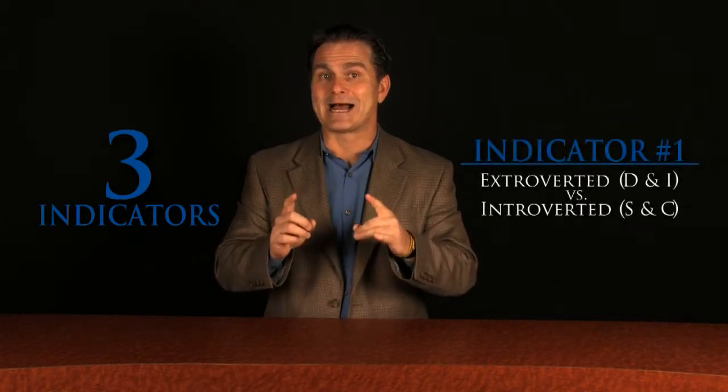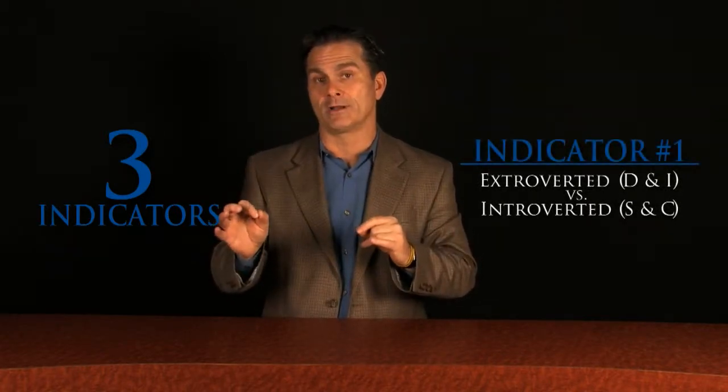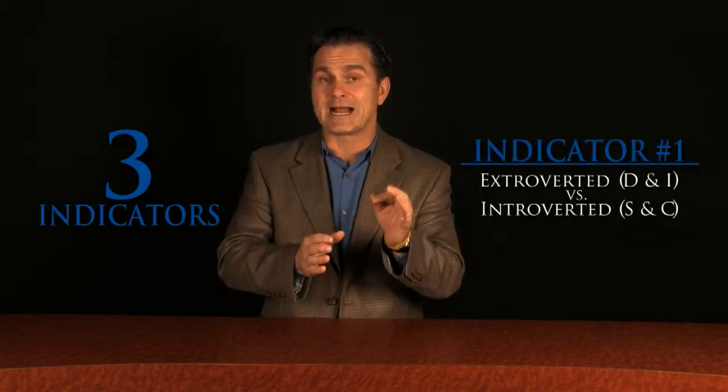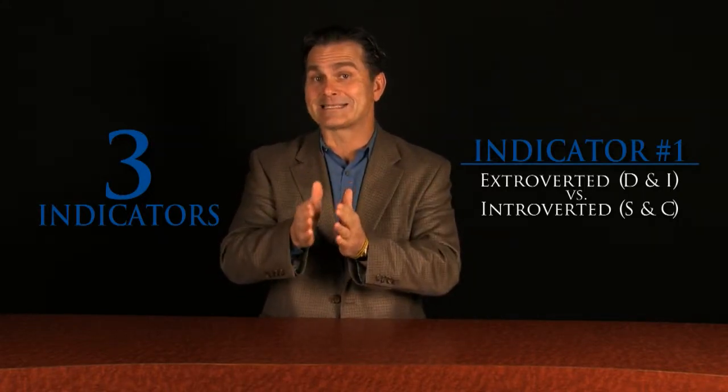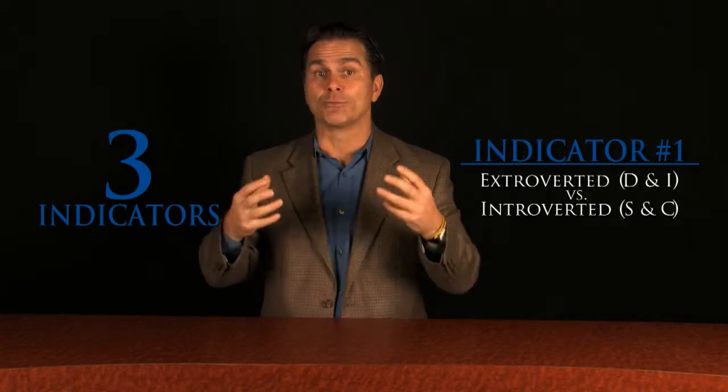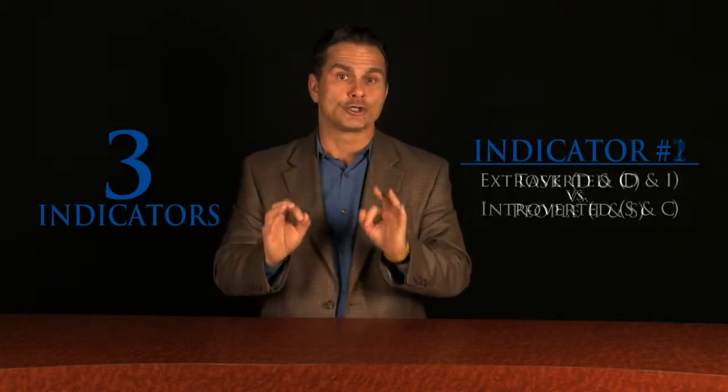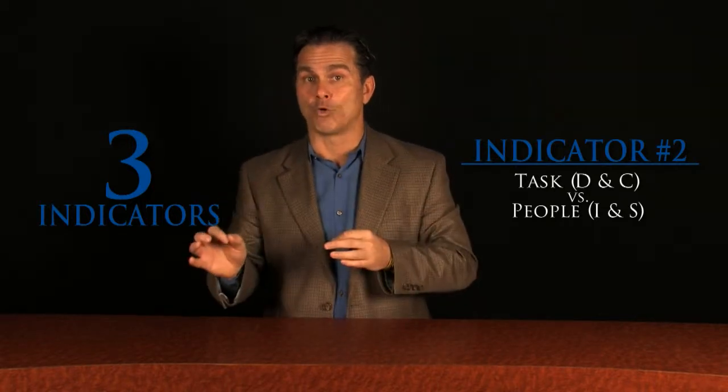The second part of the primary read is also looking at the 3 indicators we discussed. If you remember from the workshop, indicator 1 is going to ask, is that style more introverted or extroverted? And if you remember, dominant styles and influencing styles are more extroverted, whereas steadiness and compliance styles are much more introverted. Indicator 2 is going to ask, is that style more task-oriented or people-oriented?